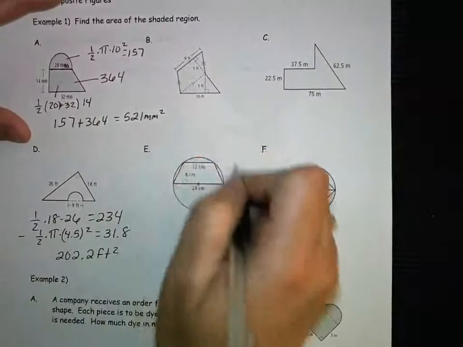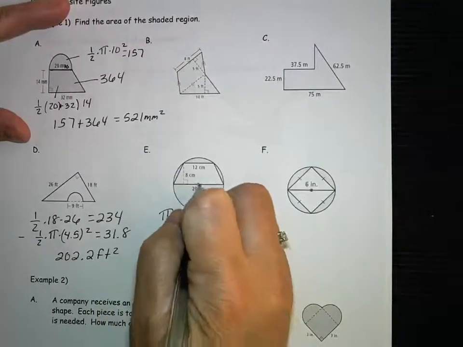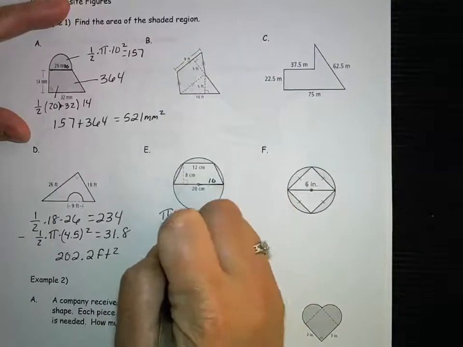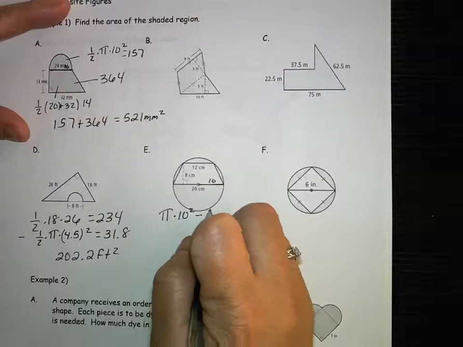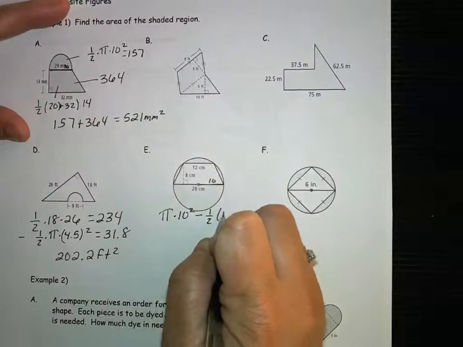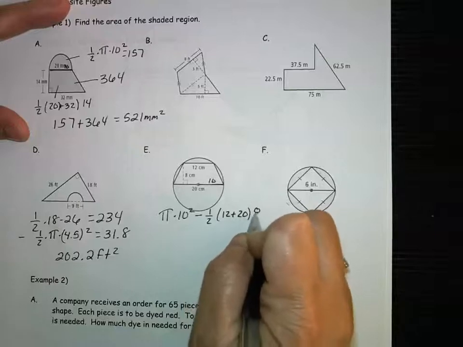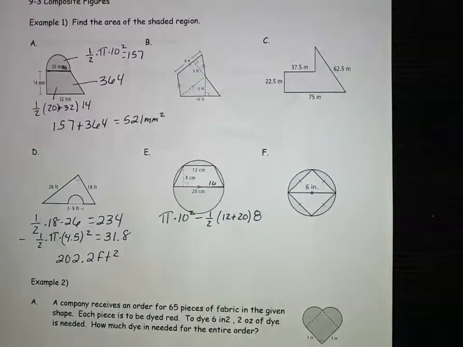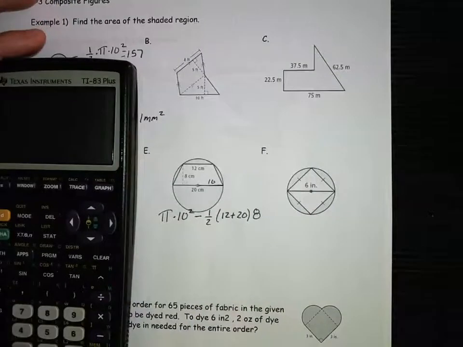Next one, I'm going to find the area of the whole circle. So pi, the radius in this case is going to be 10 times 10 squared, pi r squared. And then I'm going to subtract the area of that trapezoid, which is 1/2 base 1 plus base 2 times the height. So I found the whole circle, and then I subtracted the middle. And I'm going to enter that whole thing into my calculator.